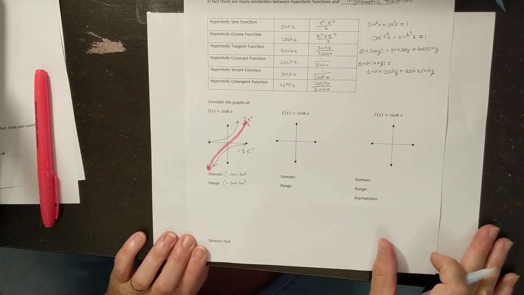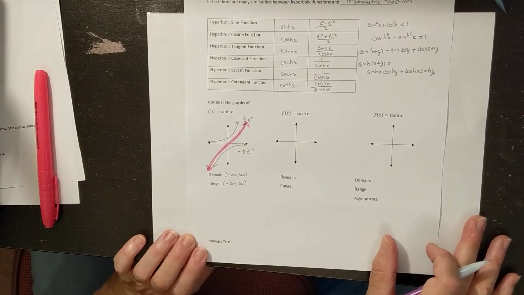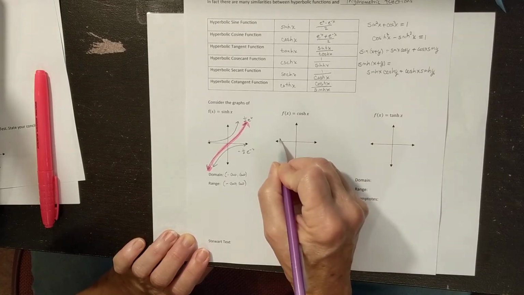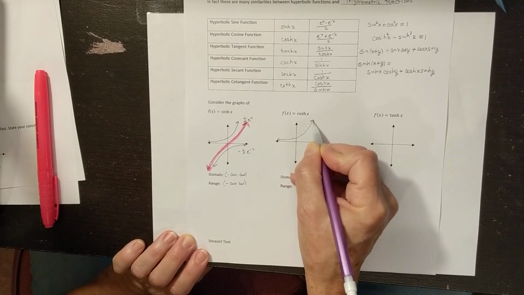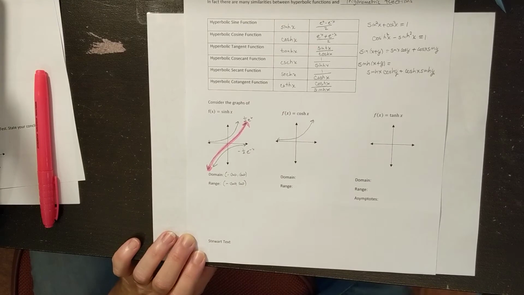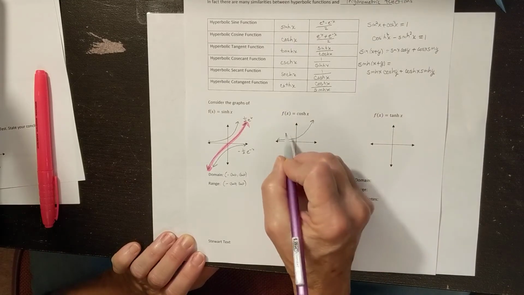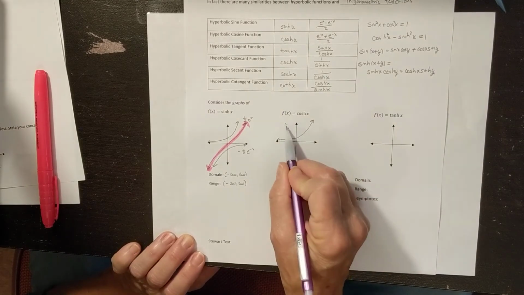Okay, let's have a look at the cosine. The cosine is e to the x divided by 2, or 1/2 e to the x, which still looks the same. It's this right here. Okay, and then we're going to add 1/2 e to the negative x, which is just a reflection across the y. So that's what this looks like.